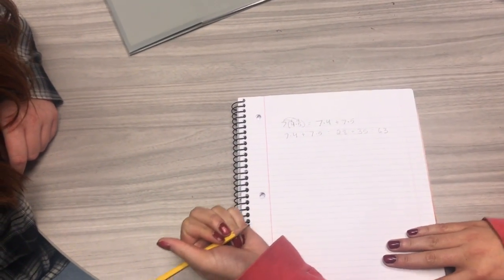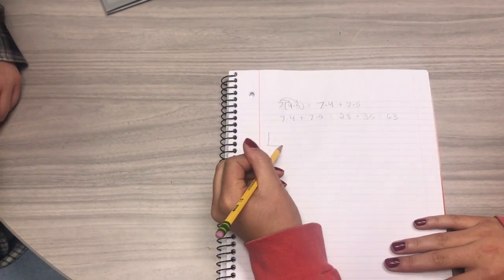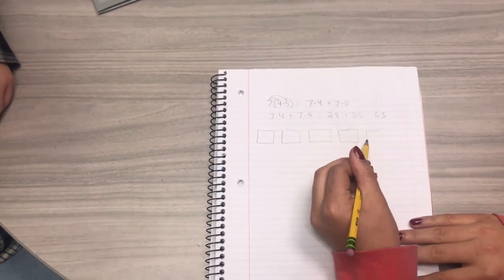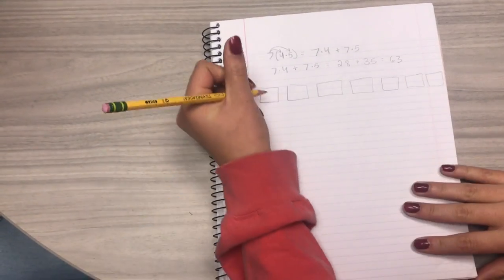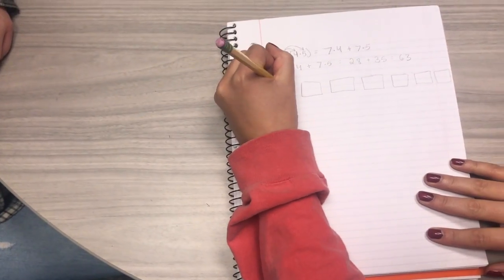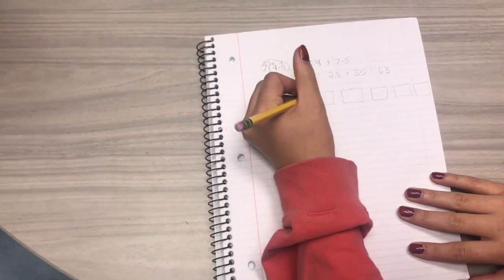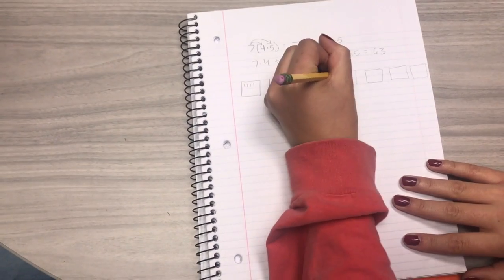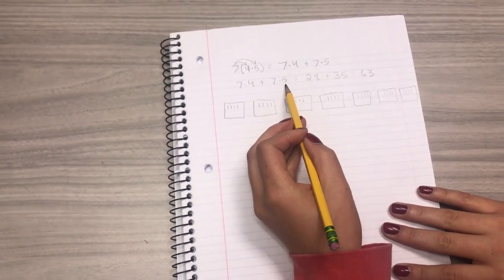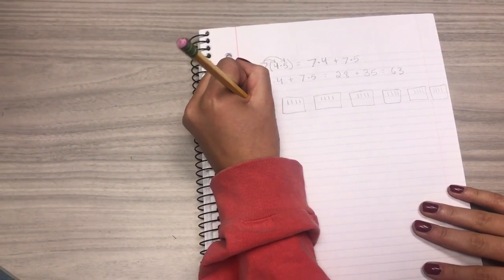For a drawing you could group them. You could have 7 groups, and you could have, let's say, 4 chocolate bars or whatever you want to use in each group of 7. And then we have the 5, we'll say apples. 1, 2, 3, 4, 5.